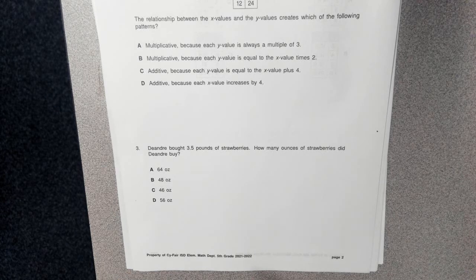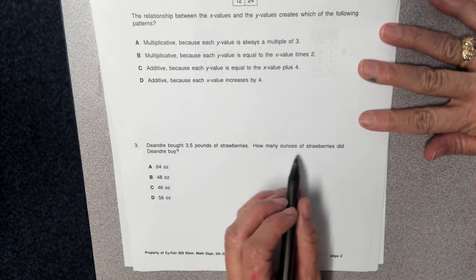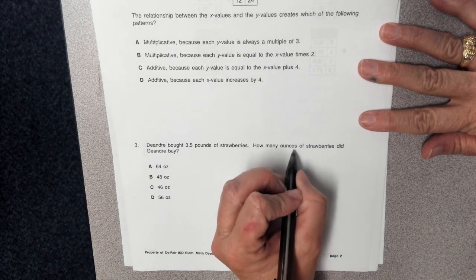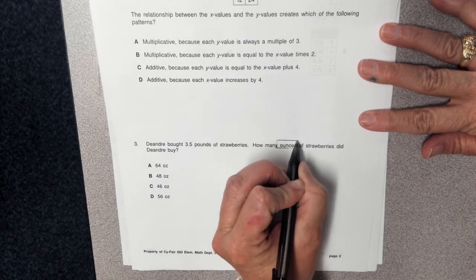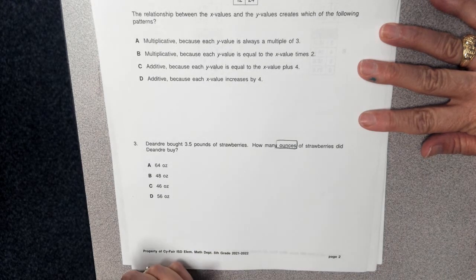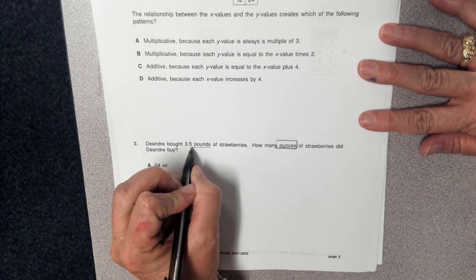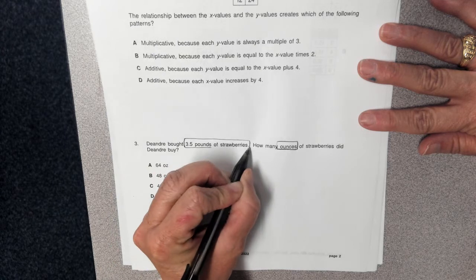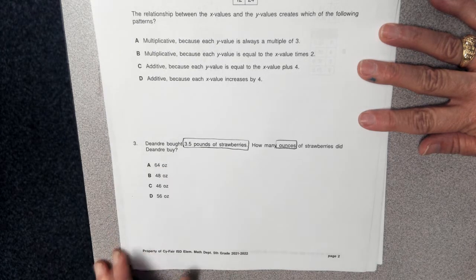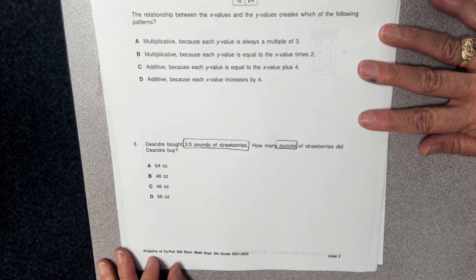So what are we trying to find? We're trying to find the number of ounces of strawberries. How many ounces of strawberries did DeAndre buy? So I'm going to circle the term ounces. We know DeAndre bought some pounds of strawberries. So even though this seems like a measurement question, it is actually a relationship question.